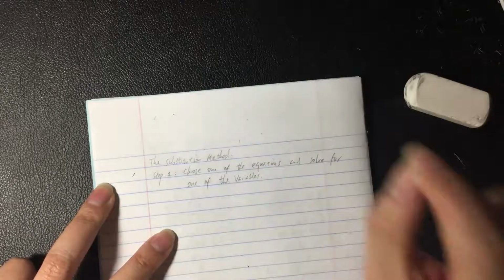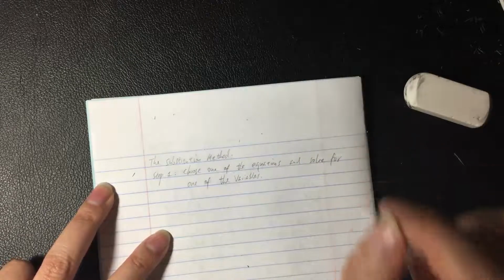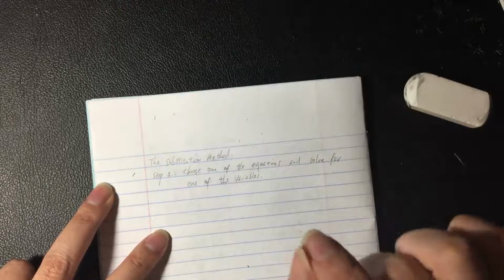So first step, choose one of the equations, solve for one of the variables.